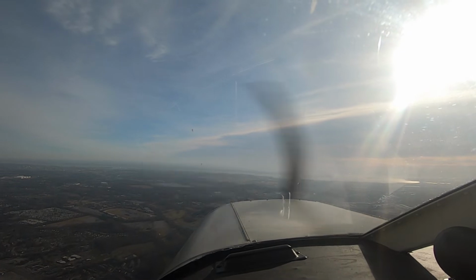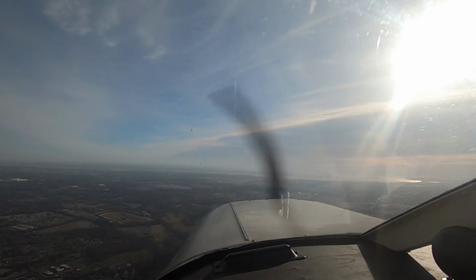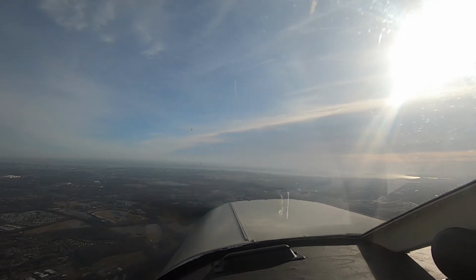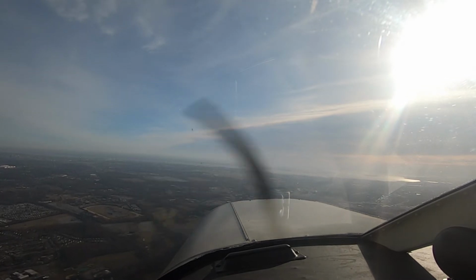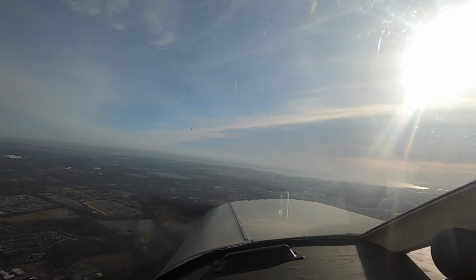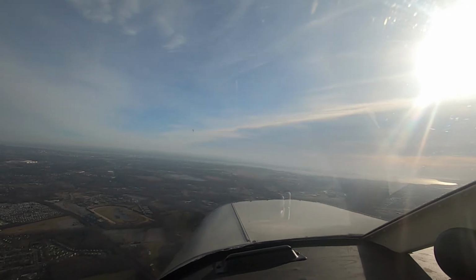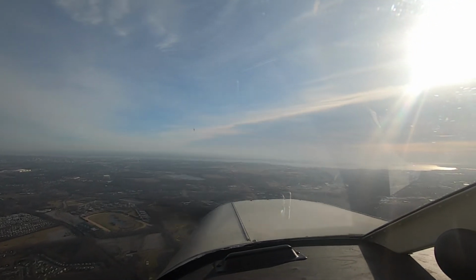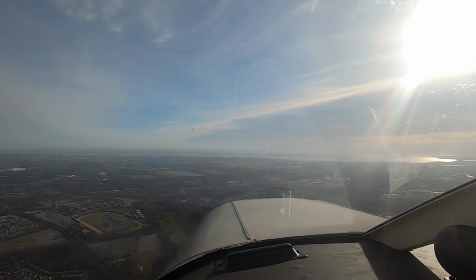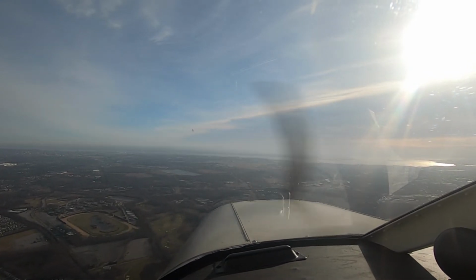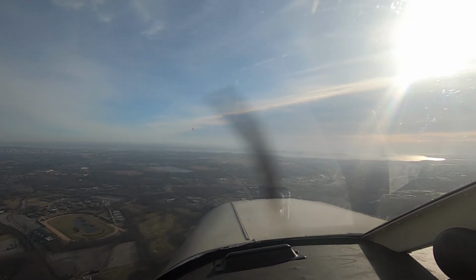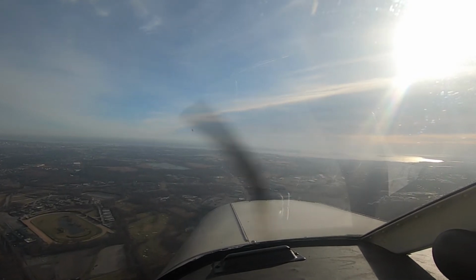and turn left at Delta, hold short of runway 1. 180 back to 27. Turn left on Delta. 27 Emirates, 180 and then a left turn on Delta. 37 and hold short of runway 1 on Delta.